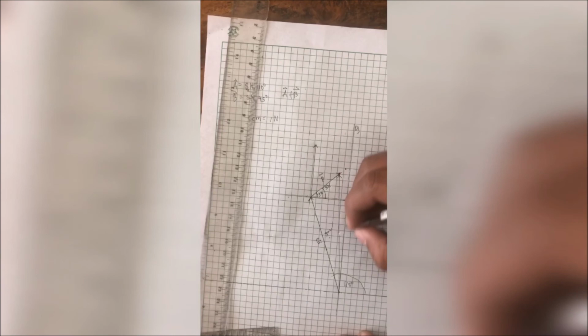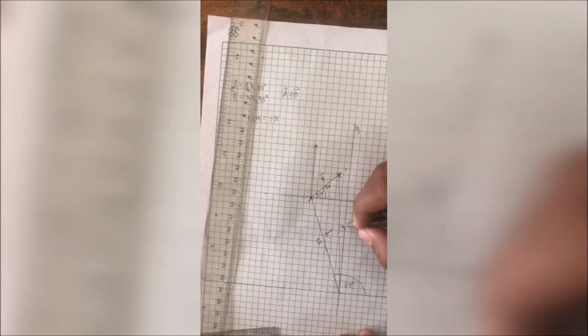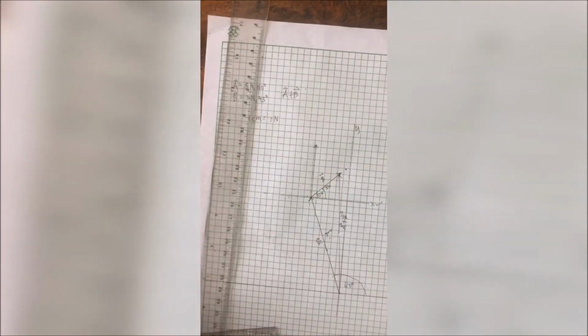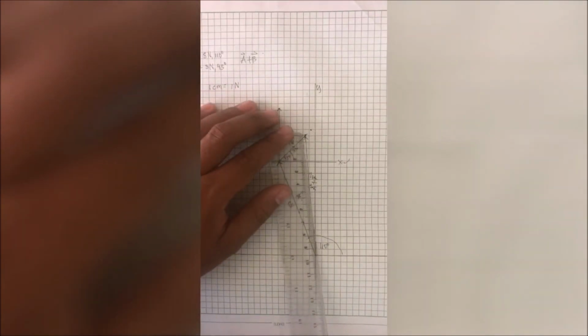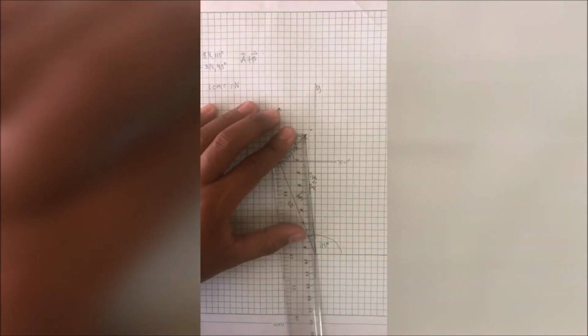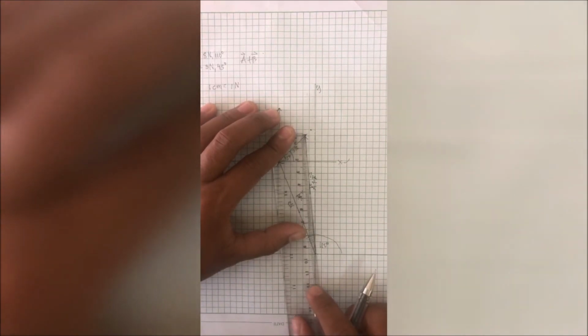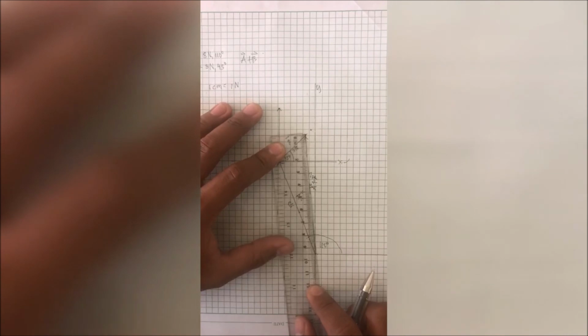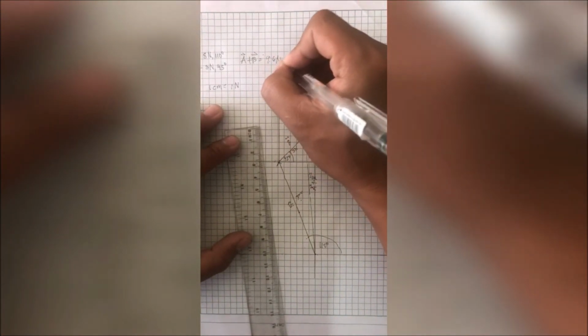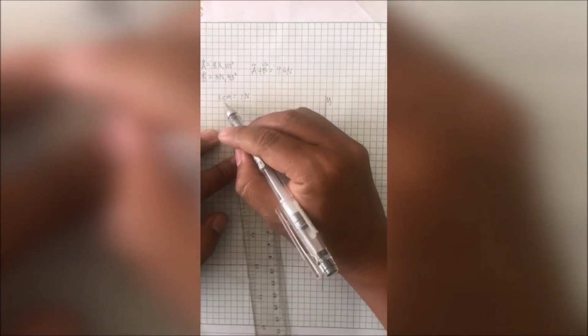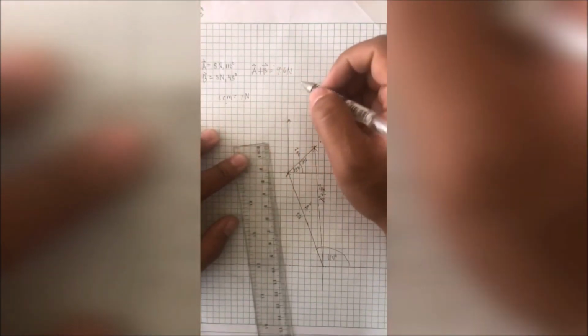This line here represents vector A plus vector B. Then measure the line. That's approximately 9.6 cm. Since we do scaling, 1 cm is equivalent to 1 Newton.